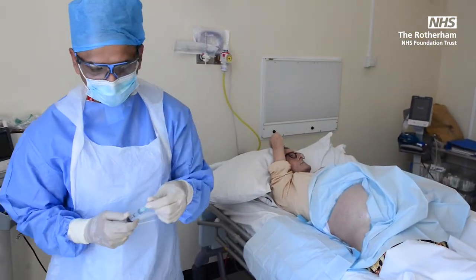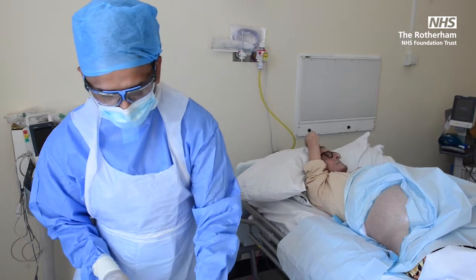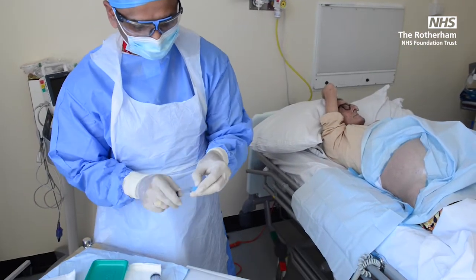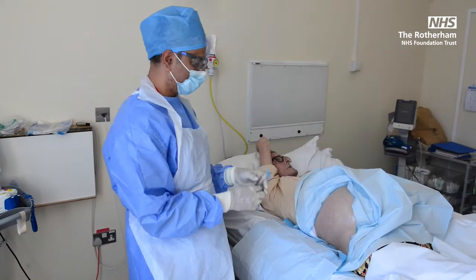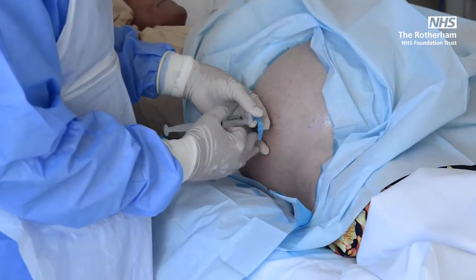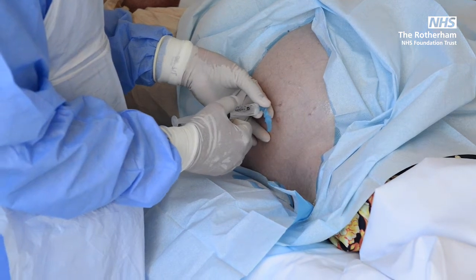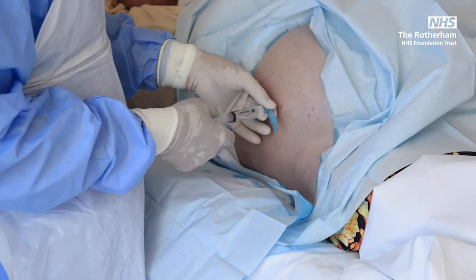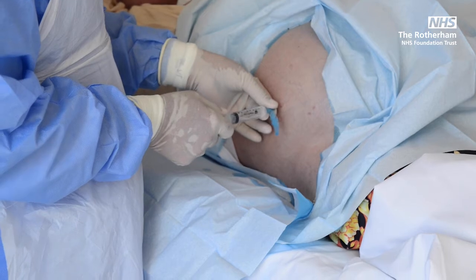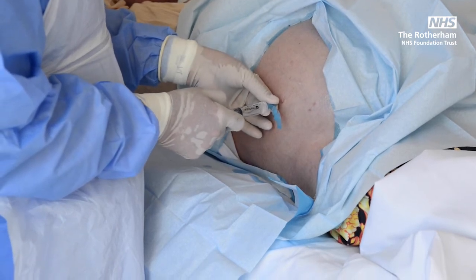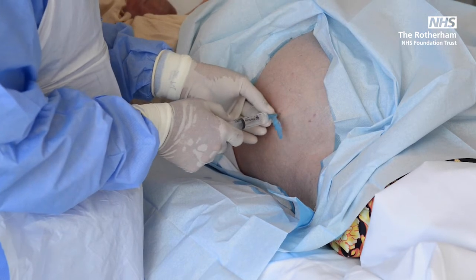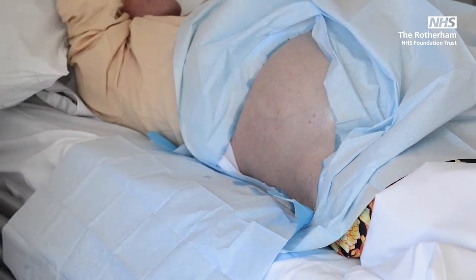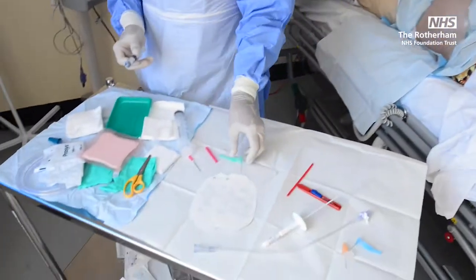Next, I'm going to use the blue needle. Go perpendicular to the skin. Sharp again. Aspirate and inject a bit. Okay, withdraw. And keep the blue needle again onto the side.